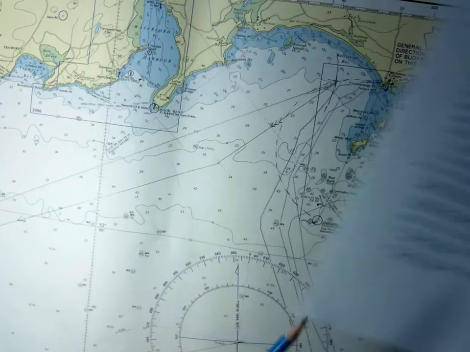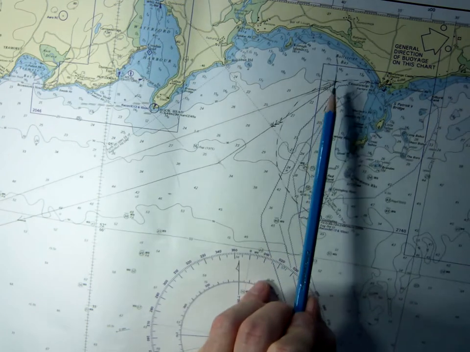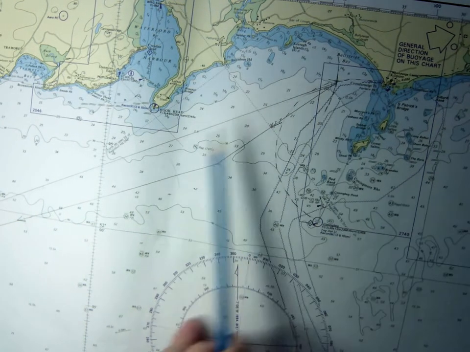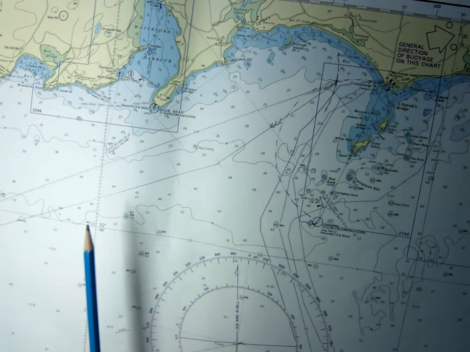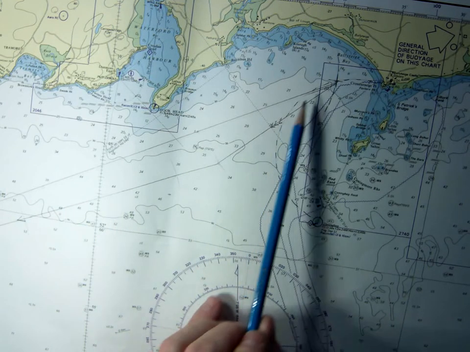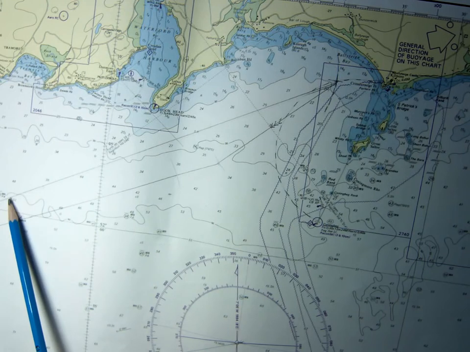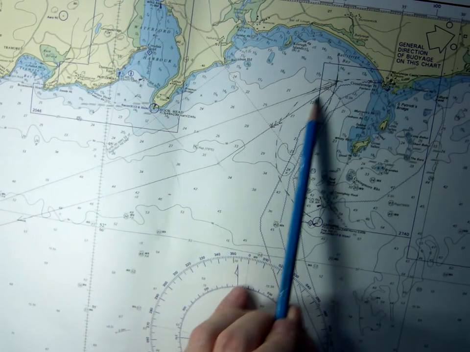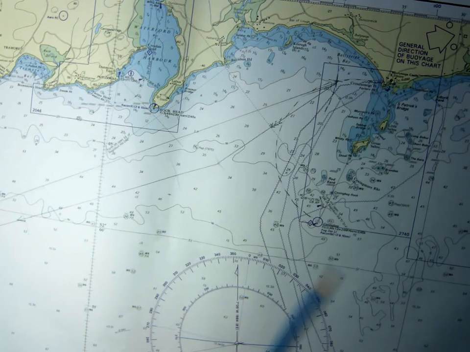Now there's two ways you can do this. Plot the course you have to make good all the way from your fix to the waypoint. You've got 4 hours to do it in, so you could actually measure this line, split it into 4 1-hour sections, and then do the tide for 1 hour, and then that would give you your vessel speed and the true course that you have to steer.